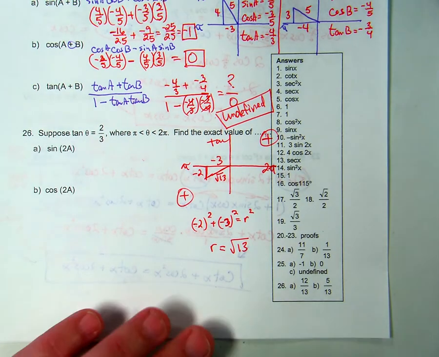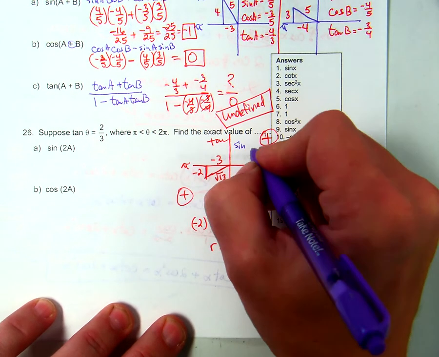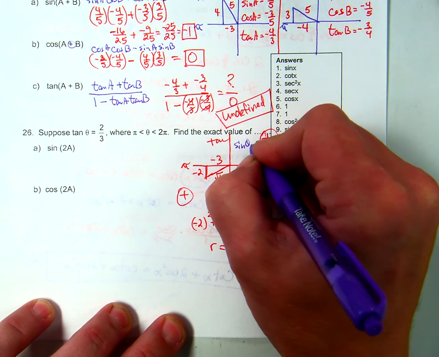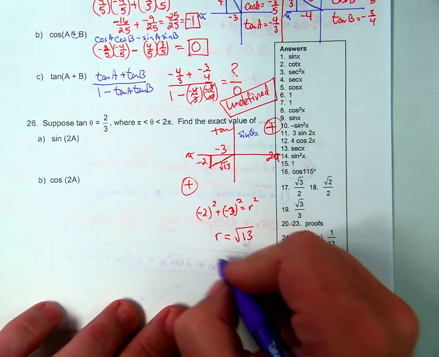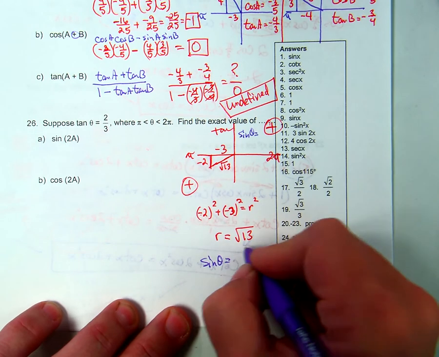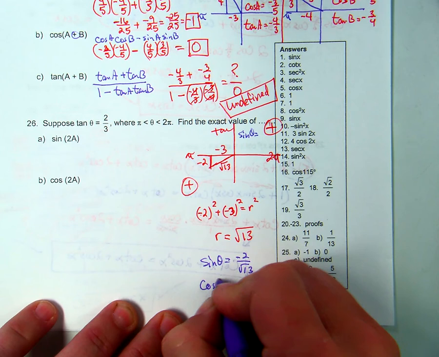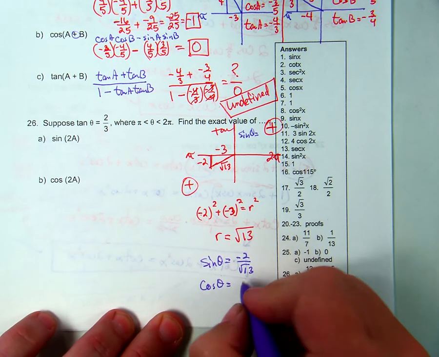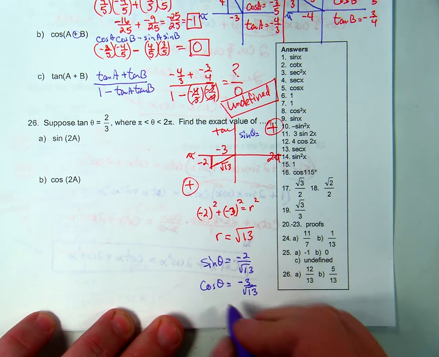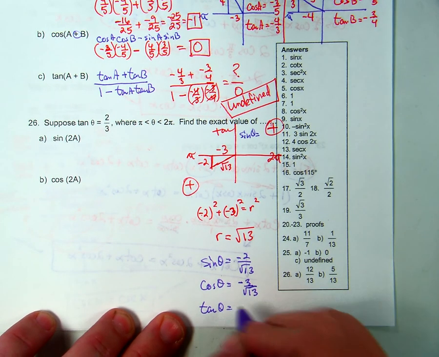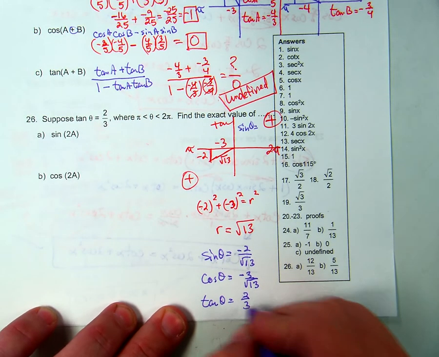Again, I could build all of my values here, because we know that sine of this theta is going to be what? -2. I'm going to squeeze this in. Let's write it down here. Sine of theta is going to be negative 2 over the square root of 13. Cosine of theta is going to be negative 3 over the square root of 13. And then tangent, we already know what tangent is. It is 2/3. Negative 2 over negative 3 gives us a positive 2/3.